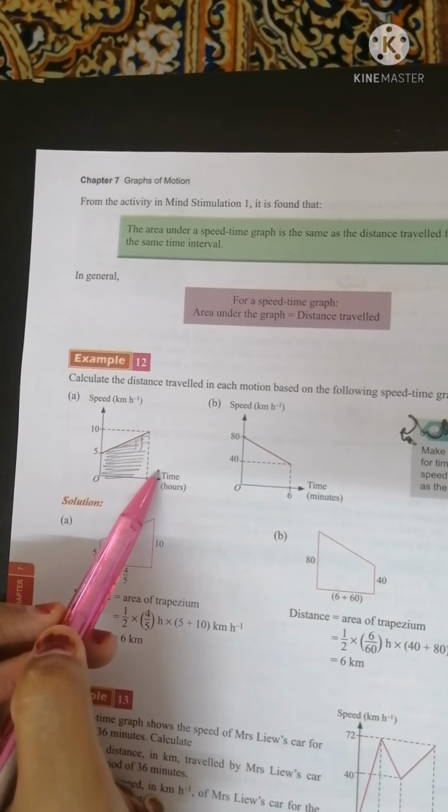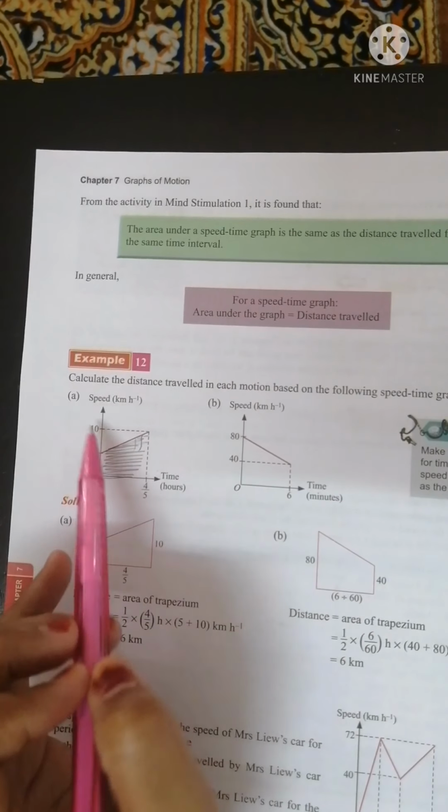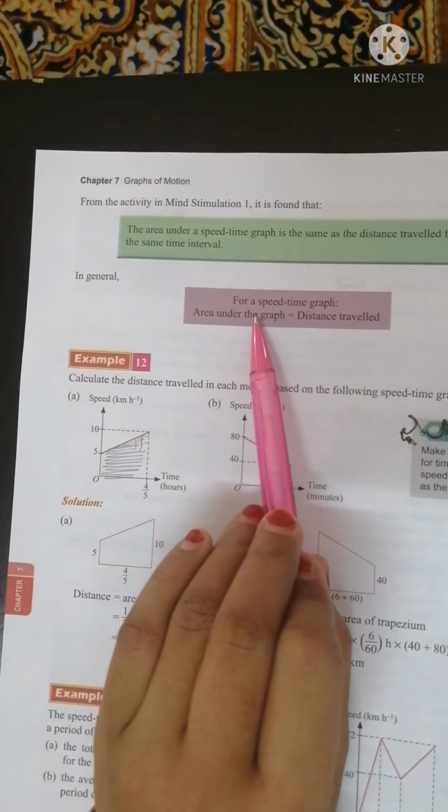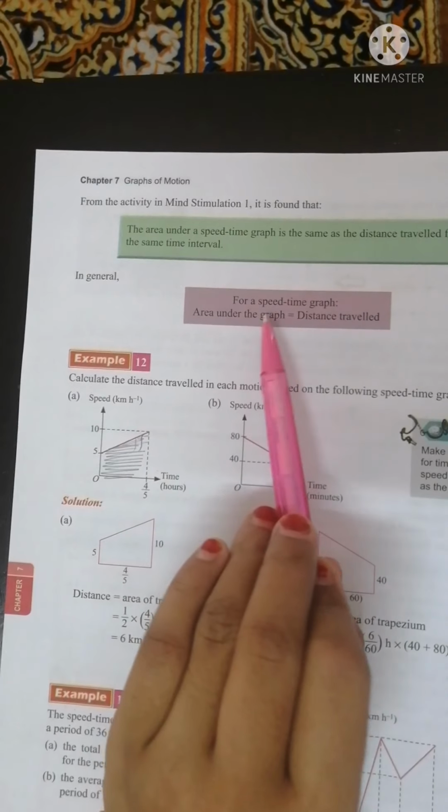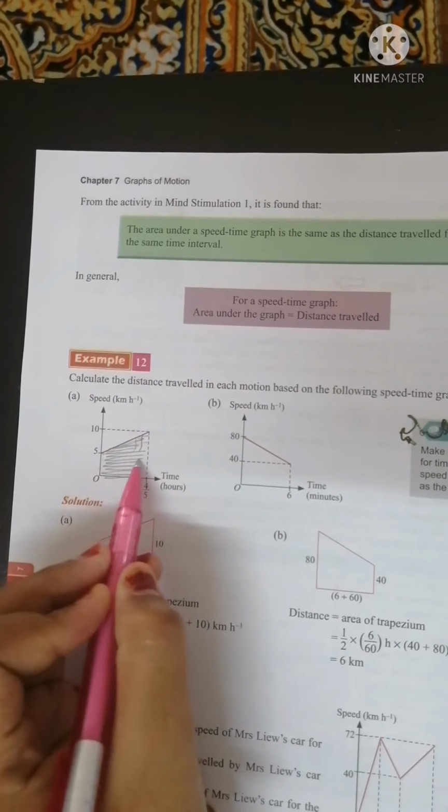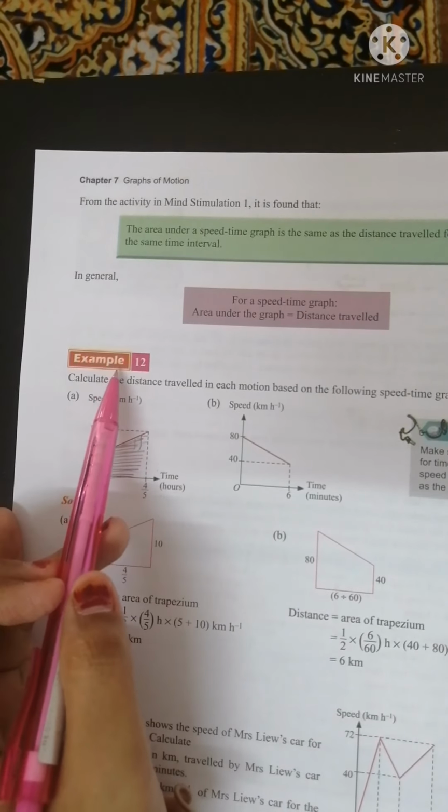Yes, it is. Then you can apply this: area under the graph is equal to distance travel. So in order to know the distance travel of the speed time graph, you need to find the area of the graph.